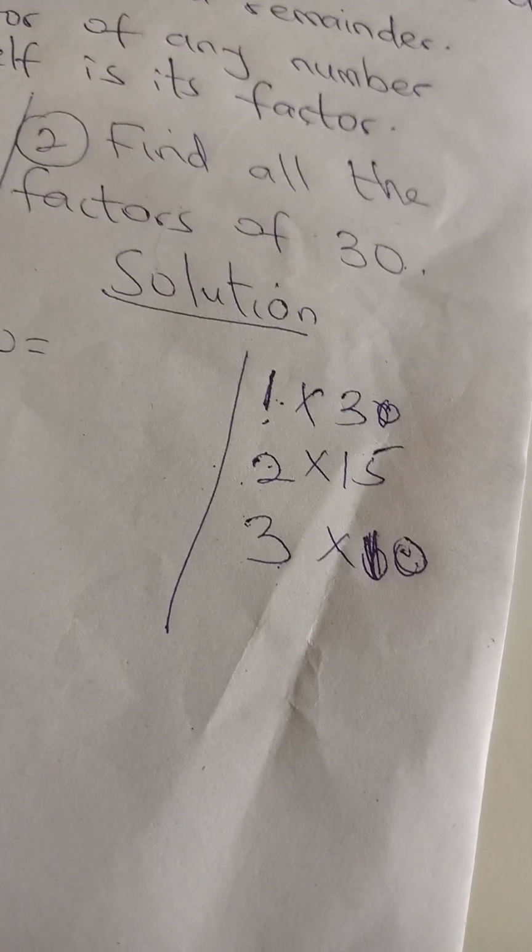After trying 1, 2, 3, the next number to try now is 4. And here, 4 in 30, 7, 4 times 7, 28. Meaning 4 is not a factor of 30, because it's remaining 2. Meaning 4 will not be part of my answer.